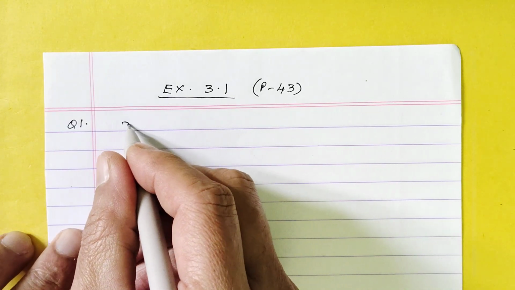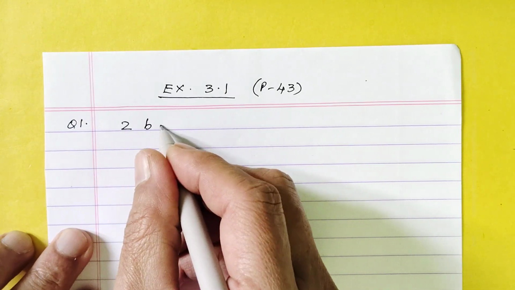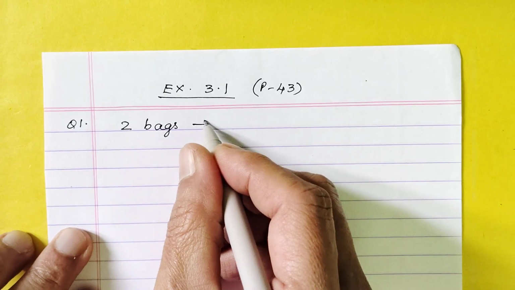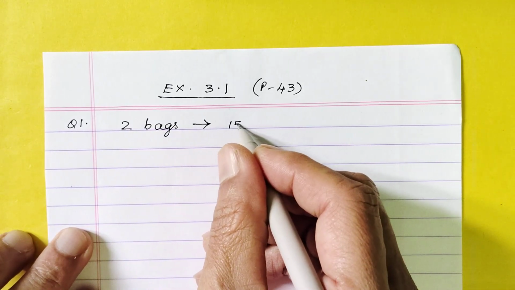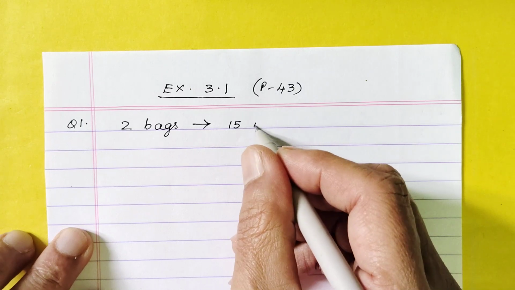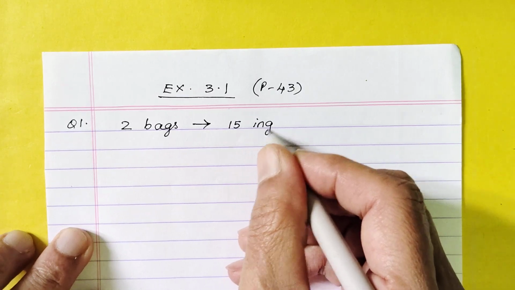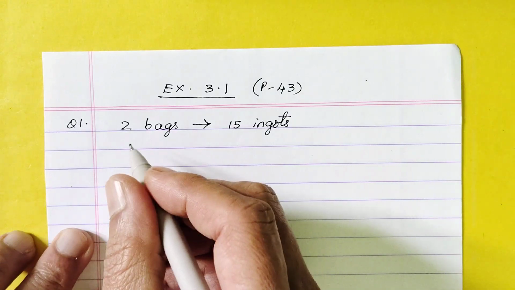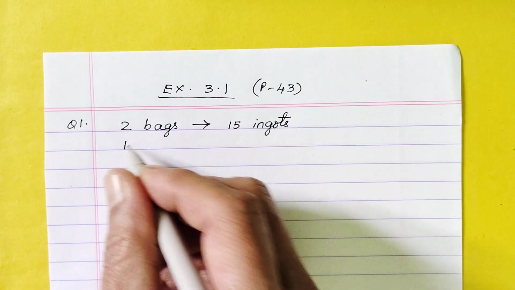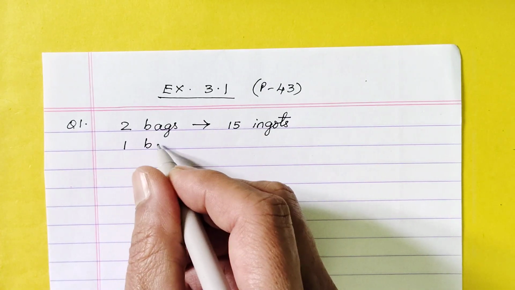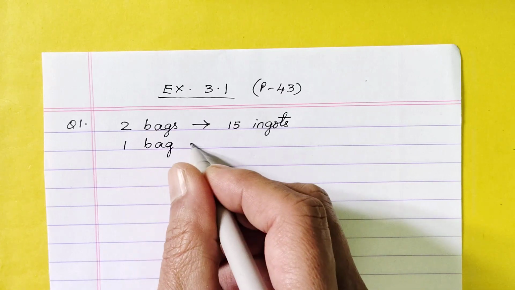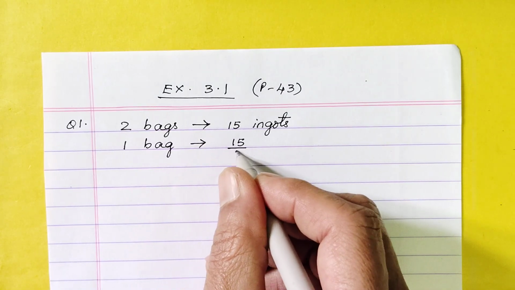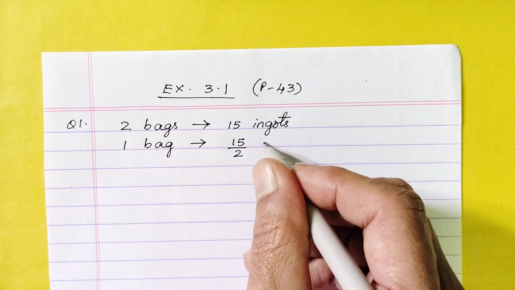So for 2 bags he is getting 15 copper ingots. Suppose then for 1 bag, how many will you get? For 1 bag, he will get 15 by 2 ingots.